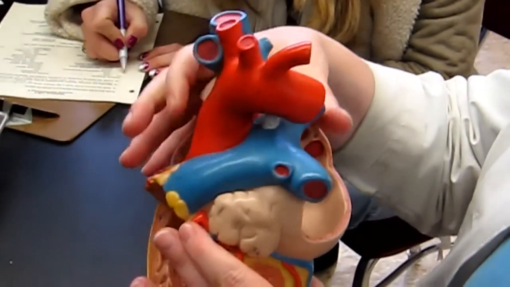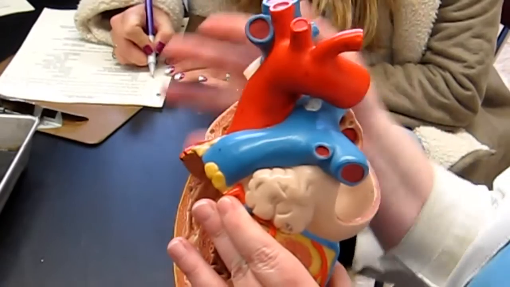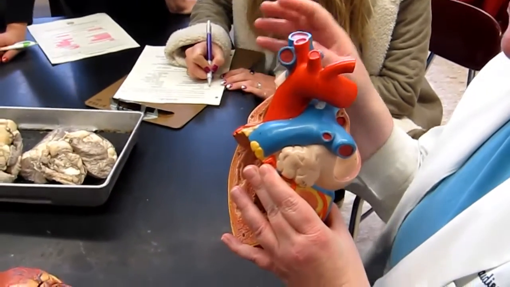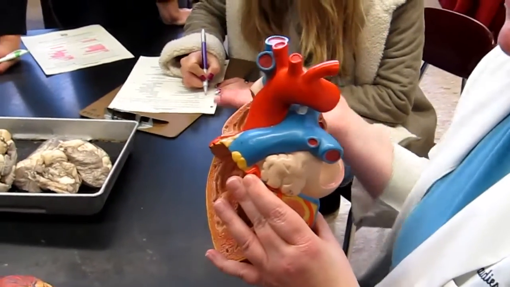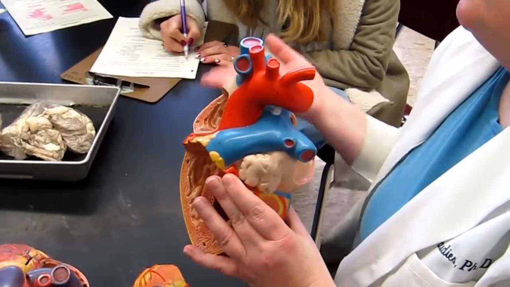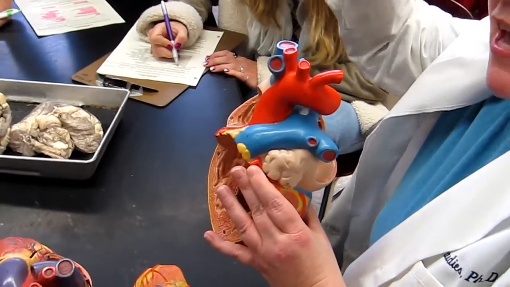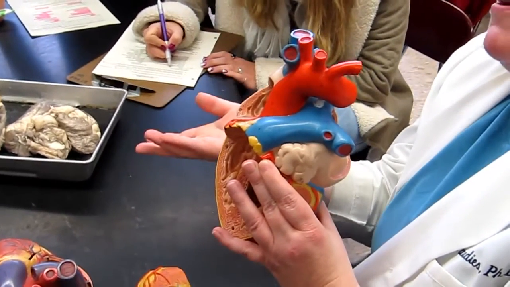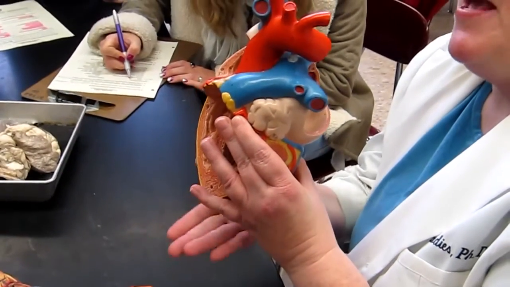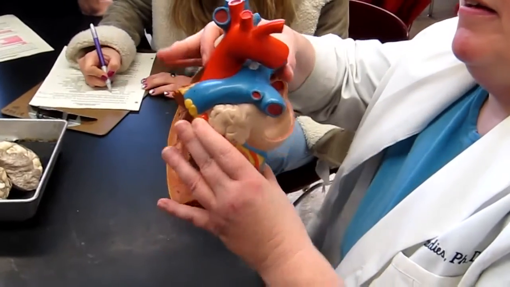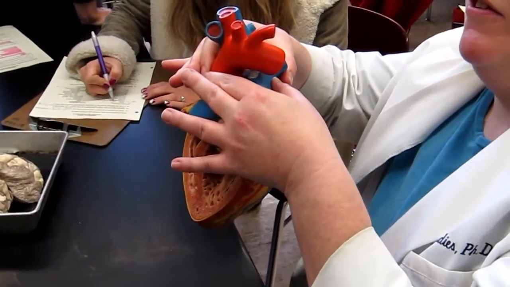You can think of the heart as an upside down pyramid. The pyramid has a base where it's sitting in the sand, and then it has the pointy tip, which is the apex. Just imagine that pyramid upside down, the apex here and the base here.